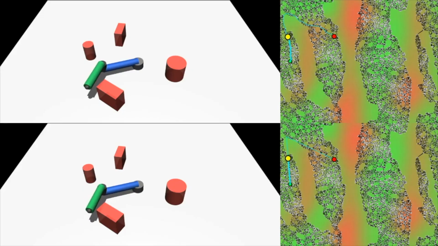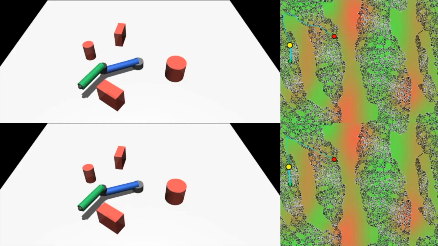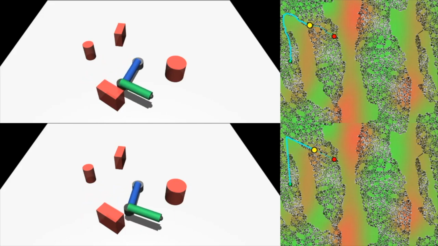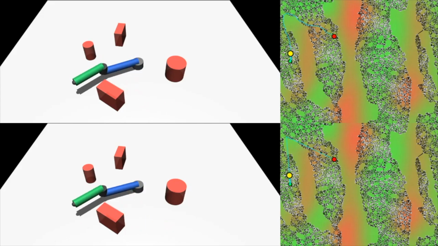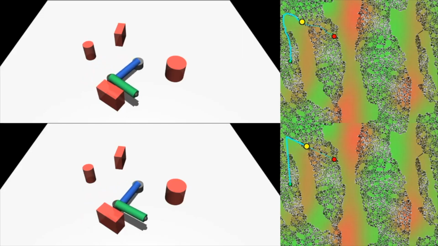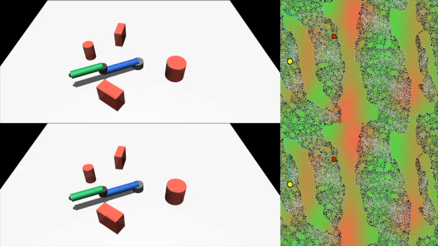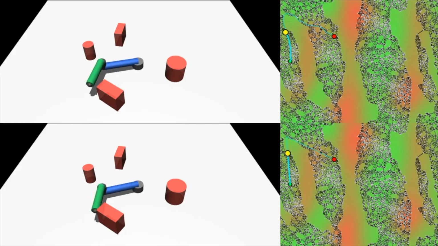On the right side, you can see the corresponding configuration space representation used during planning. The grid overlay shows the discretization used by the A-star planner, and that grid is derived from the Gaussian process goodness field surrogate. Instead of relying on exact collision checks at every grid cell, the planner queries the learned goodness field to estimate feasibility and guide the search.